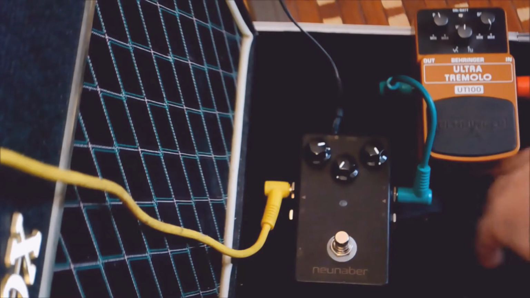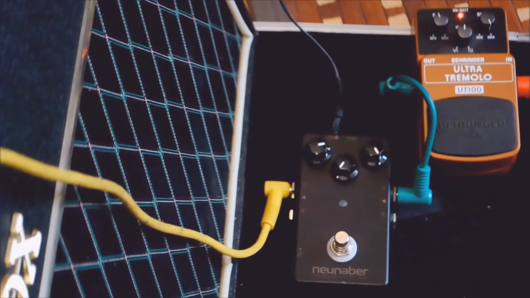I showed you the clean signal. This is what's happening now. I kick in the effect. So you can hear this, the effect is working by shaking the volume up and down very quickly.